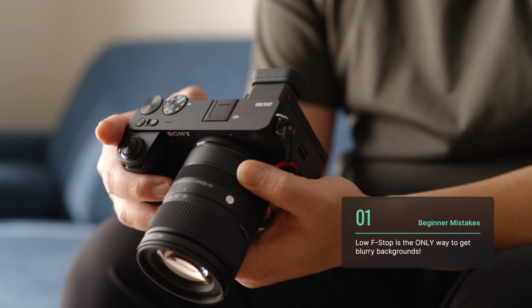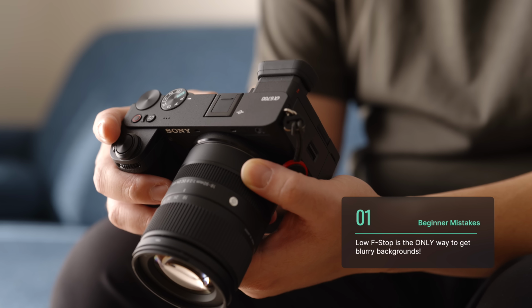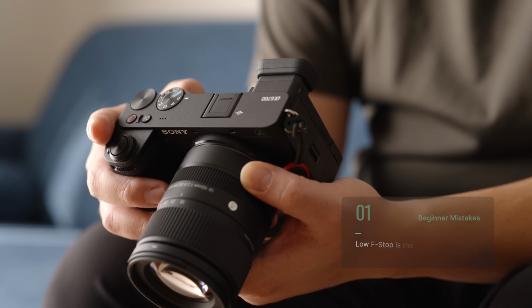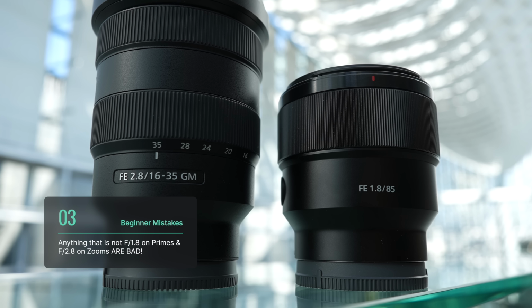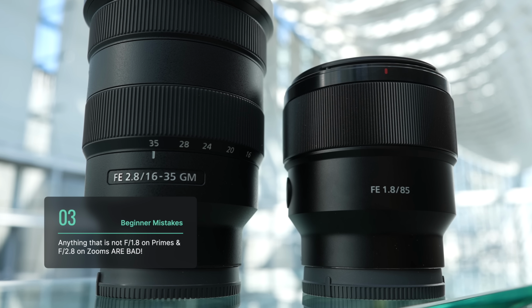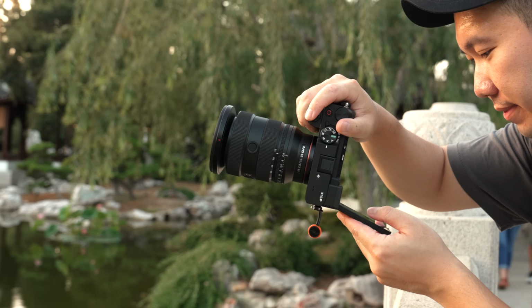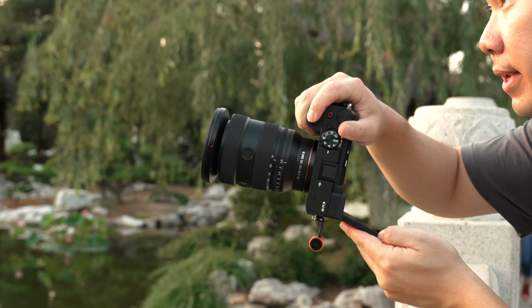1. Beginners are led to believe this is the only way to get blurry backgrounds. 2. When they start shooting at these lower f-stop numbers, they're struggling to get the sharpest results. And 3. Lenses that don't have a minimum of f1.8 on prime lenses or f2.8 on zoom lenses are automatically terrible. We gotta chuck them out into the trash can. Forget about them, don't even buy them, don't even waste your time. And these issues exist because beginners are only taught the surface level of aperture.